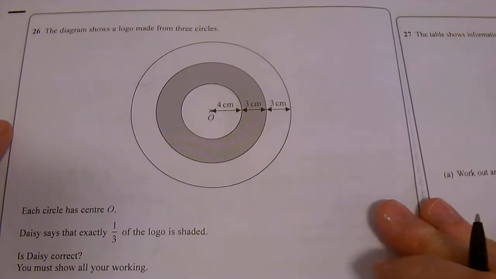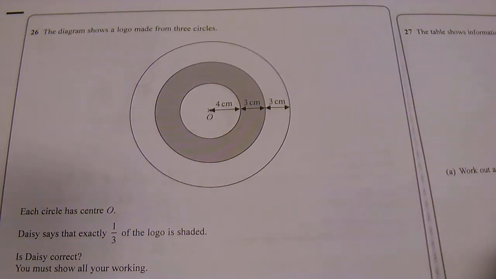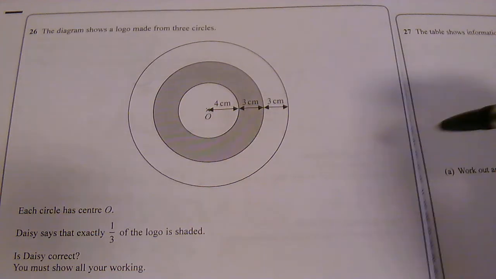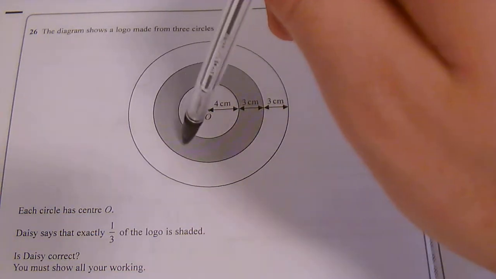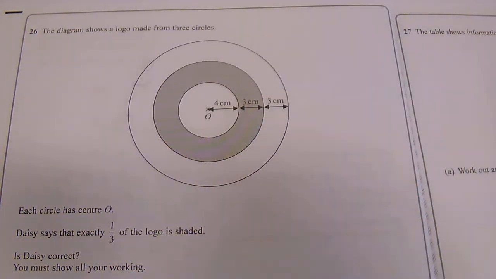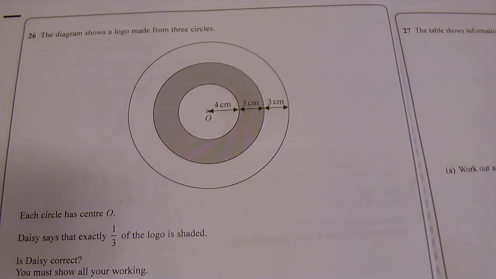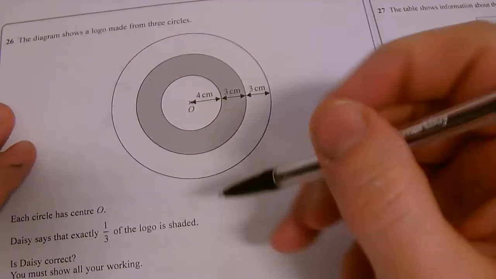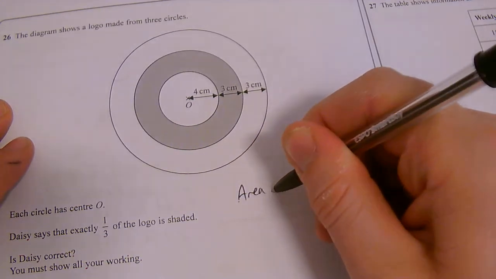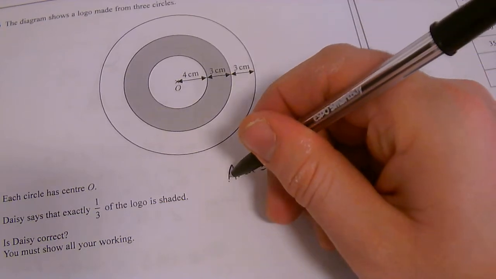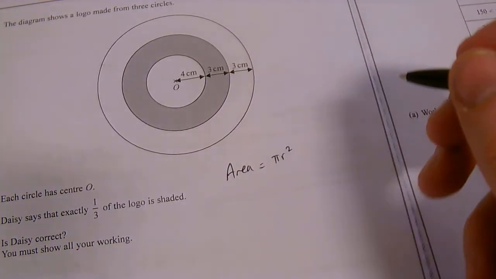So you can see you've got this circle picture centered there, so they all have the same center. Daisy says that exactly a third of this logo is shaded. So exactly a third. Is Daisy correct? We must show our working. Okay, so it's about the area of the circle. So we know that pi r squared sounds like area to me. Okay, so that's what we're focused on.